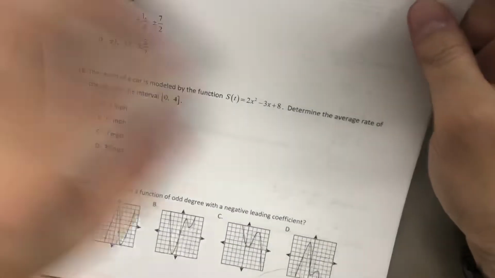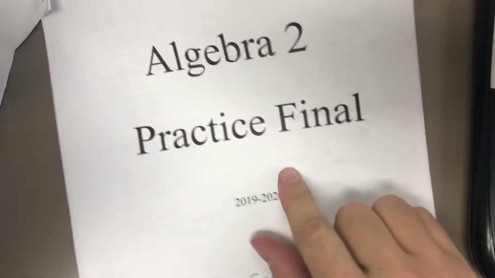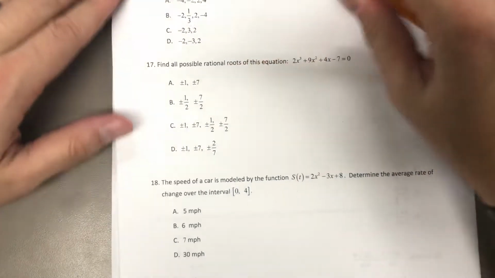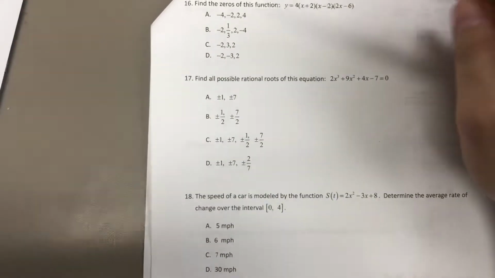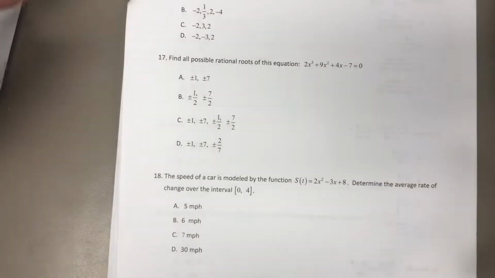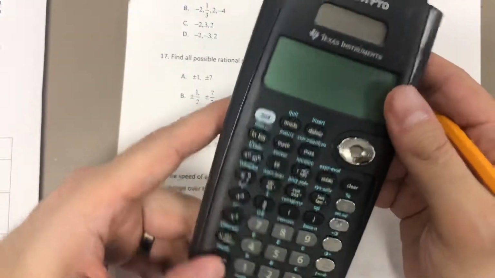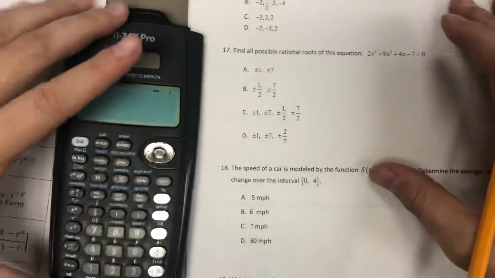Now it's on to the 5th page of the review, and we're working on the Algebra 2 practice final, the multiple choice review. Going through the problems one by one, or page by page, I guess. So we're going to do 16 through 19 now. Make sure to have your calculator out if you have a graphing calculator or scientific calculator. Let's try and answer some of these ones with the scientific calculator. See how we can do it.